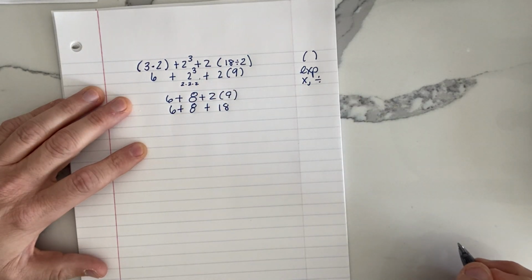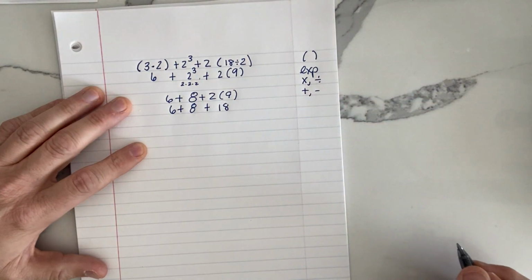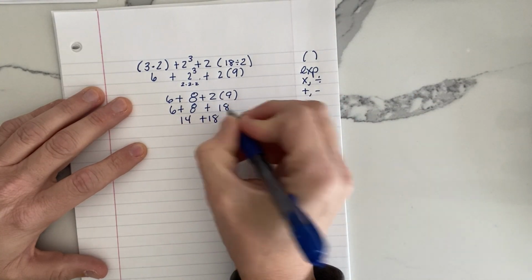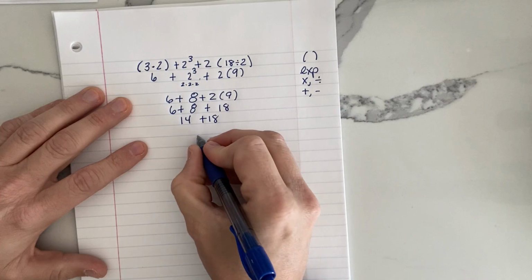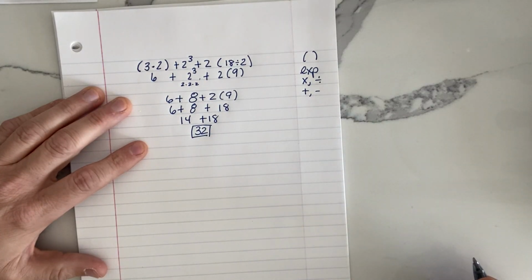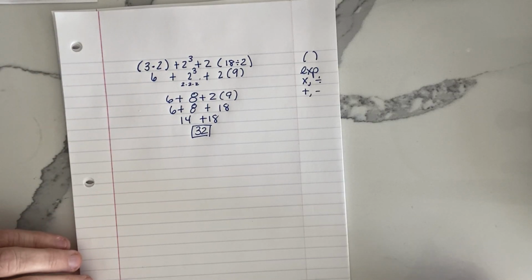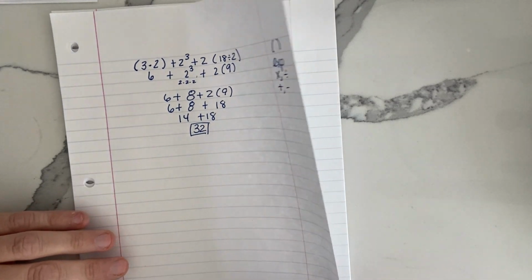Okay, and then it's addition, subtraction. And you have 6 plus 8, which is 14. And then 18 plus 14 is 32. There you go. All right. So you're going to have a problem like this today on your classwork. So that just gives you a little bit of review there for you.